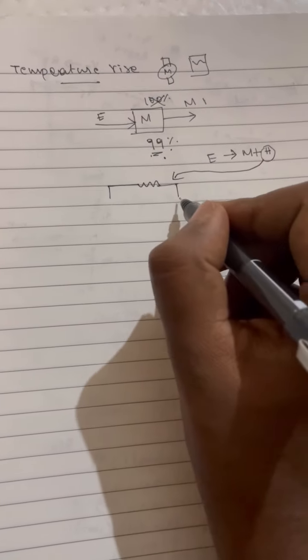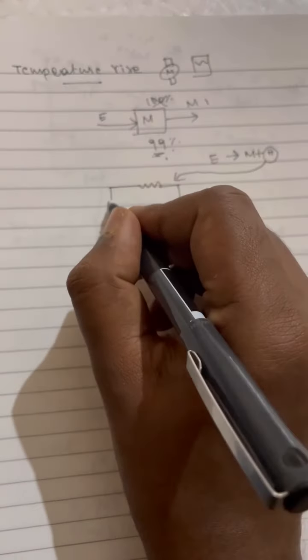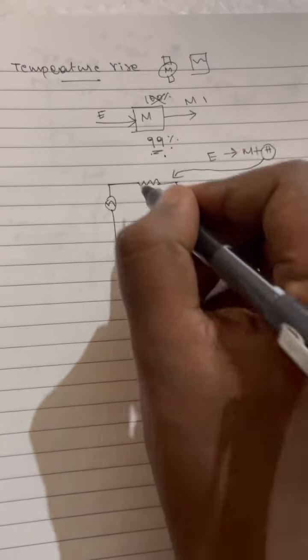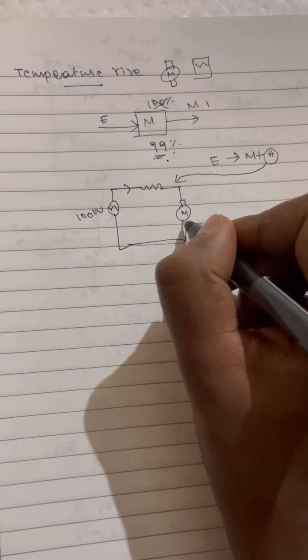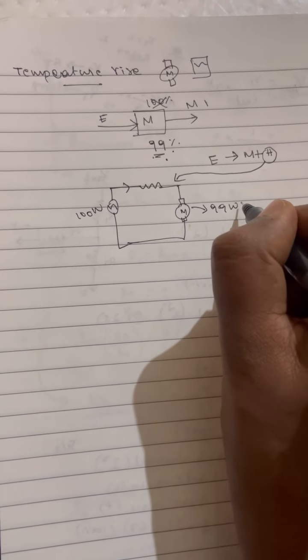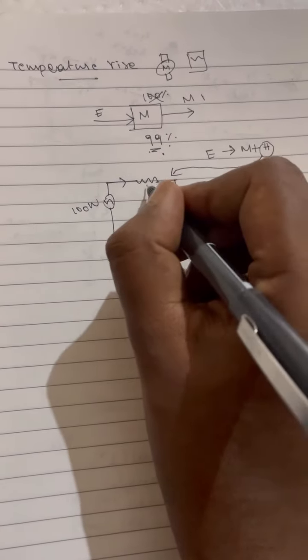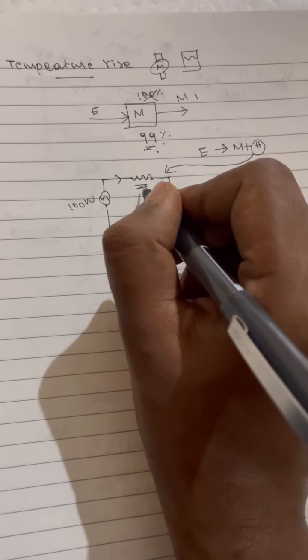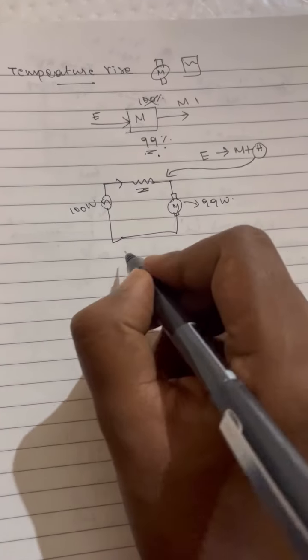So you have a motor that is connected to the AC source. You are applying 100 watt, and 99 watt is used for mechanical energy, but that 1 watt is getting dissipated as heat.